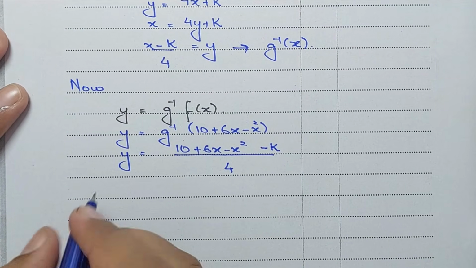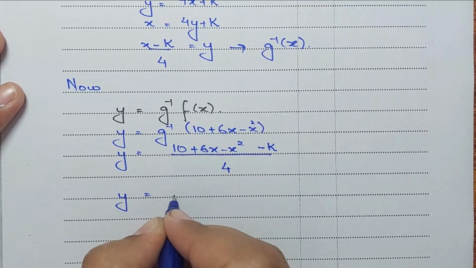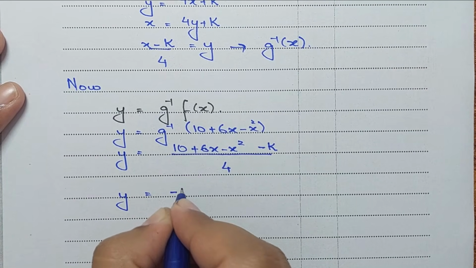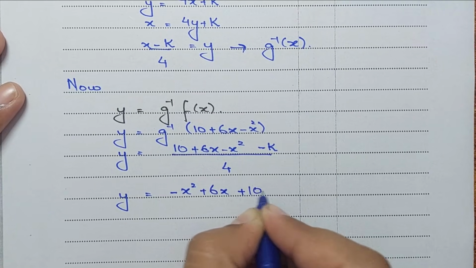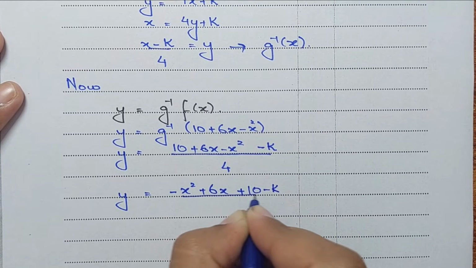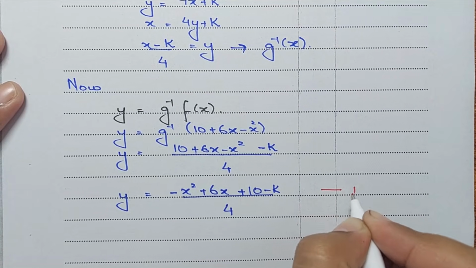So let me solve for y. So y would be equal to minus x square plus 6x, and the constant term is 10 minus k divided by 4. This is your y. That is my first equation.